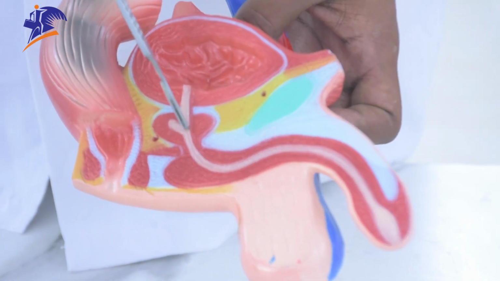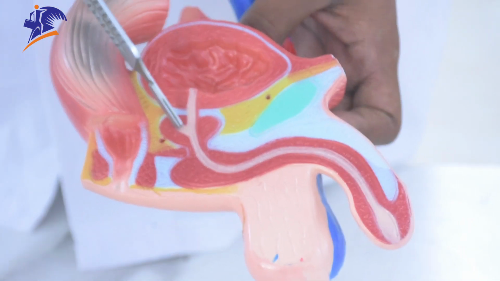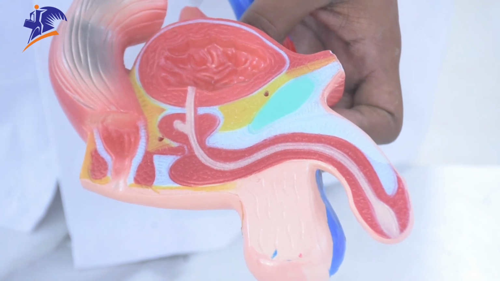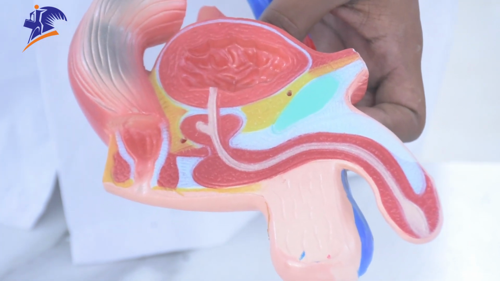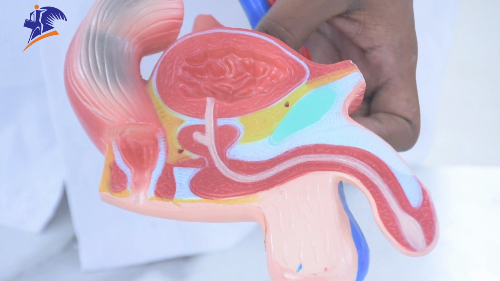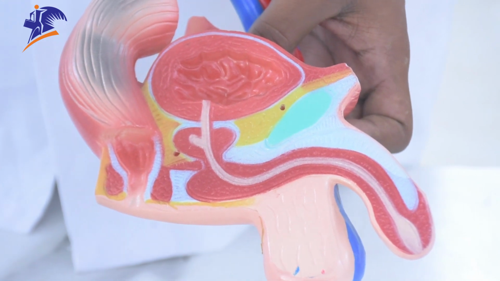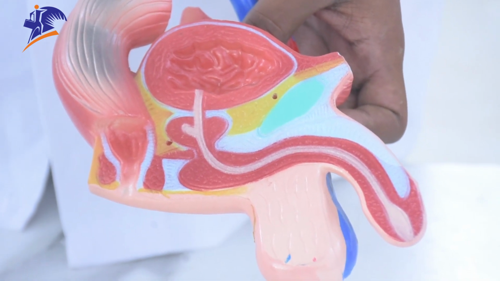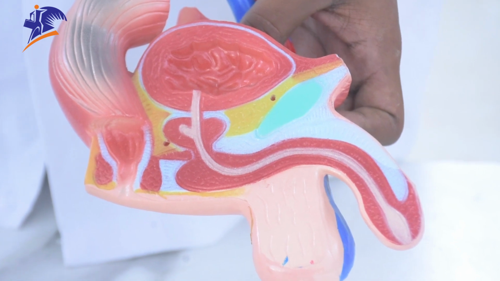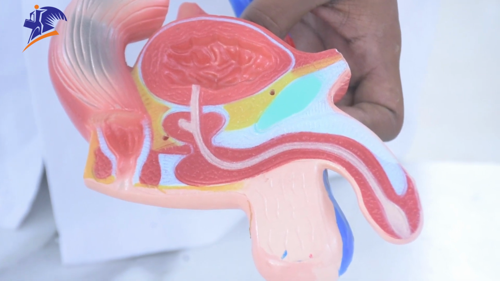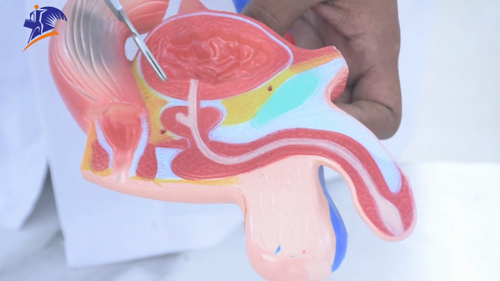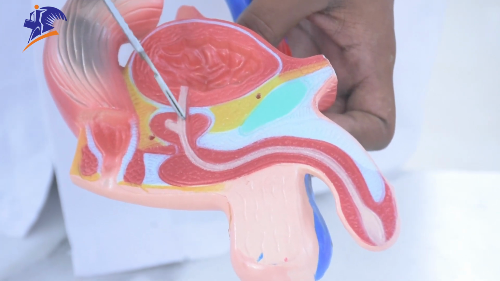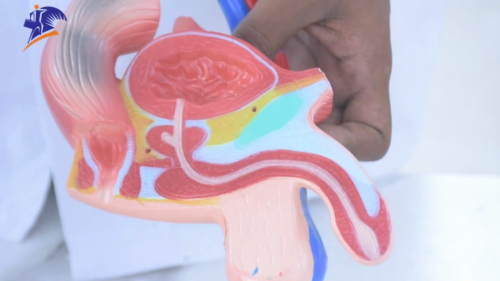The prostatic urethra also receives the ejaculatory duct. The ejaculatory duct is formed by the union of the ductus deferens, or vas deferens, with the seminal vesicle duct, and it drains into the prostatic urethra.